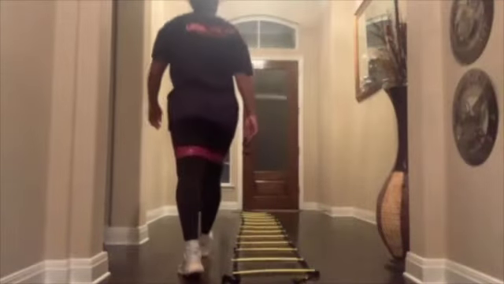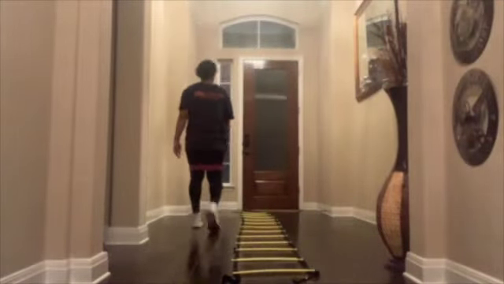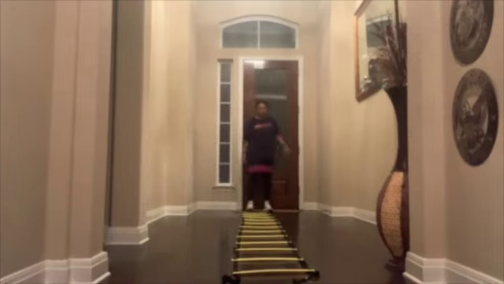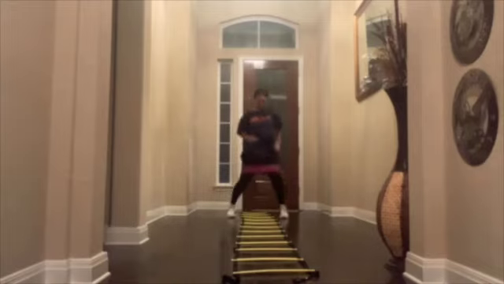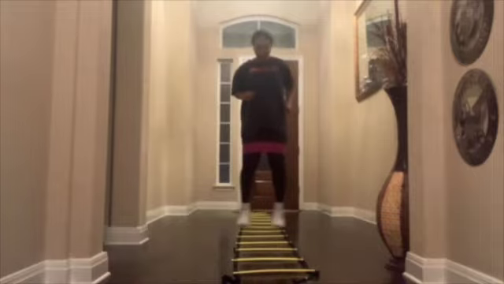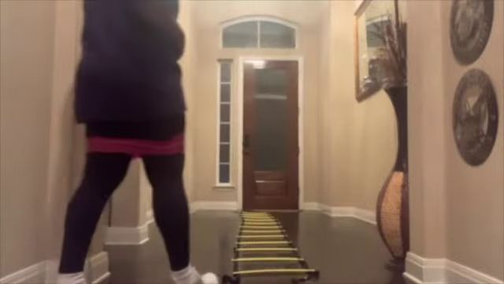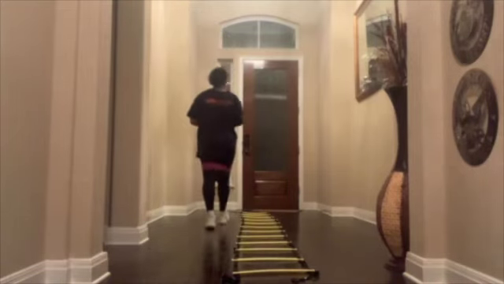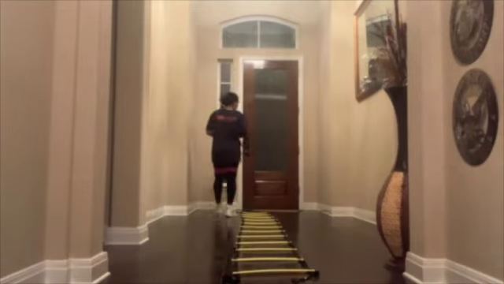Then after this one, I am doing in and out jumps with the band around my knees. So with this, the same thing goes for the band where I want it to be placed. Like I said earlier, notice how spread out the band is. I don't want it to be scrunched up because I want that band to be distributed.